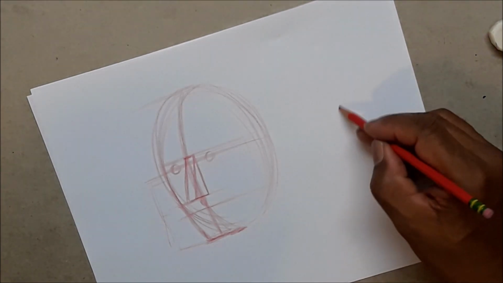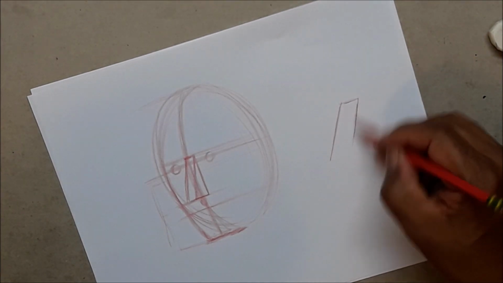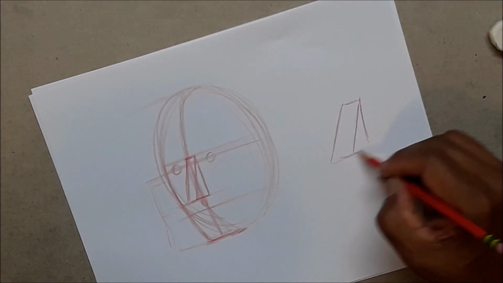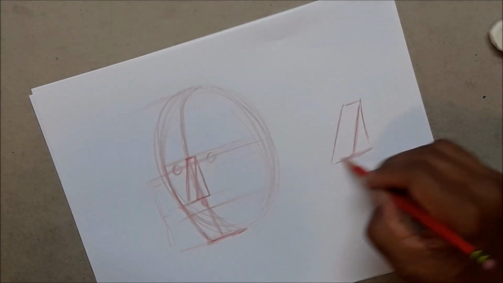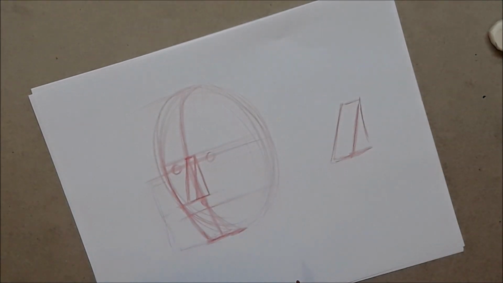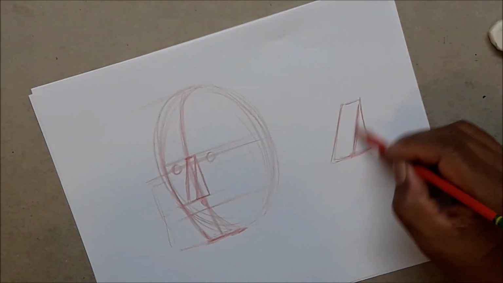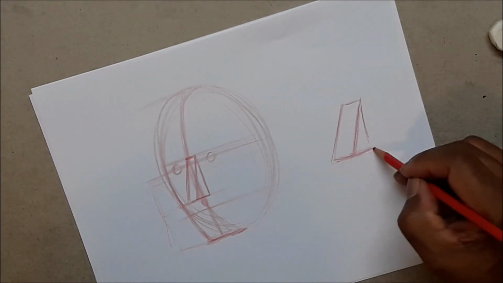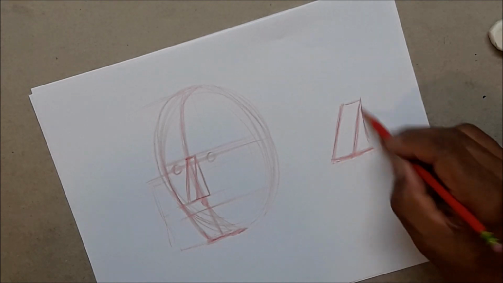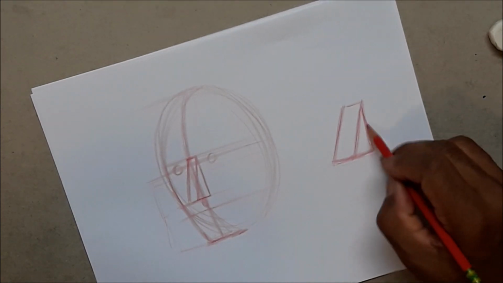So basically you're just doing a wedge like this, or a slice of cake, or however you want to call it. I'm trying to think what easy drawing it could be. It's like a triangle almost, but it's not flat.